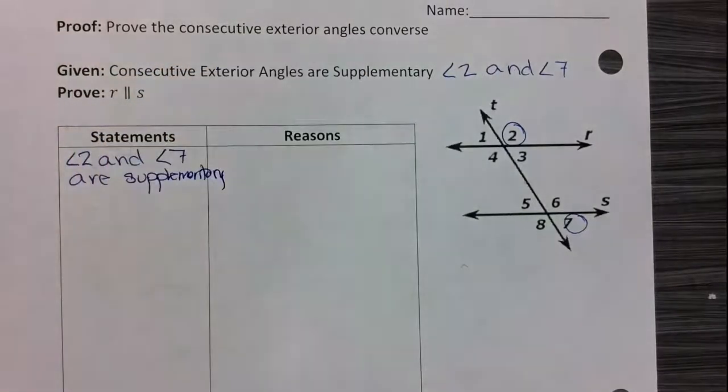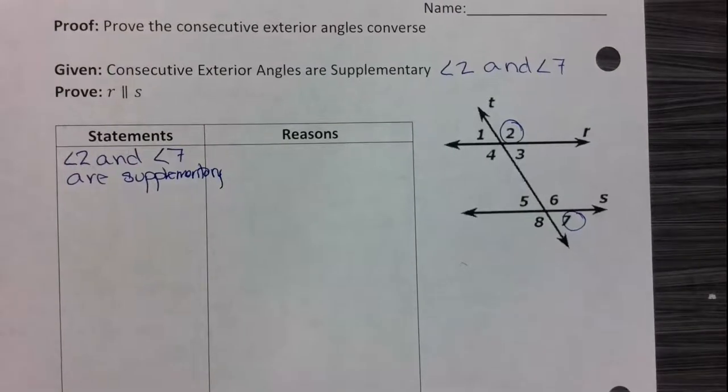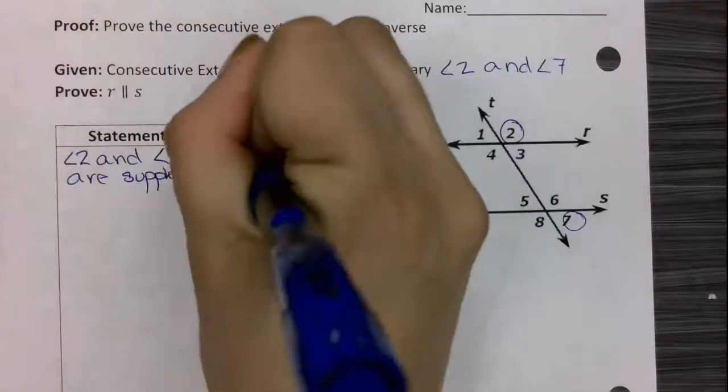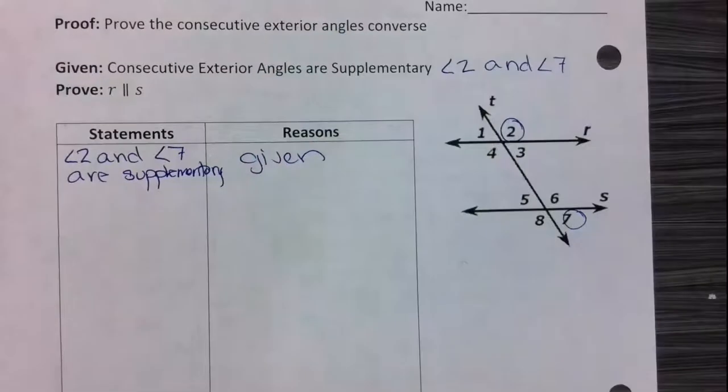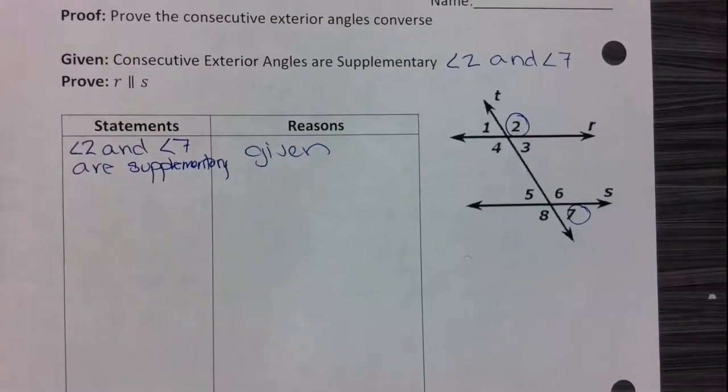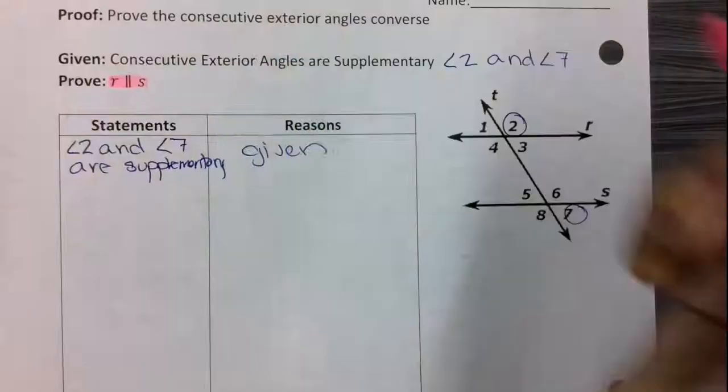How do I know that? So it was given to me. And then I'm also trying to again prove R is parallel to S.